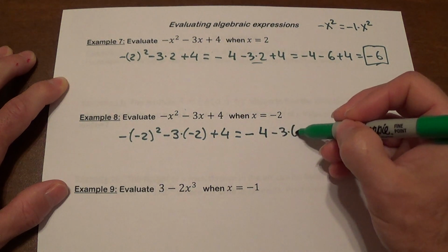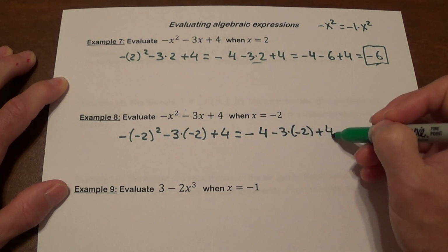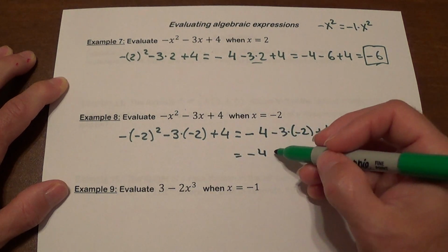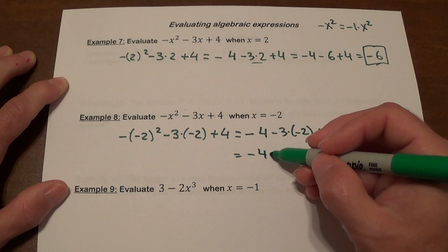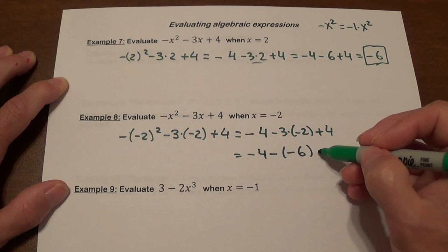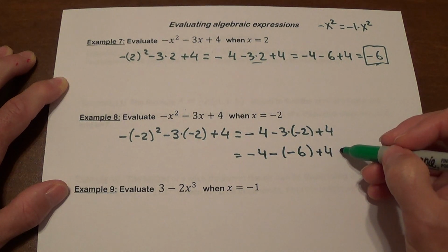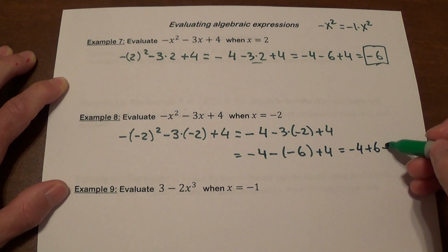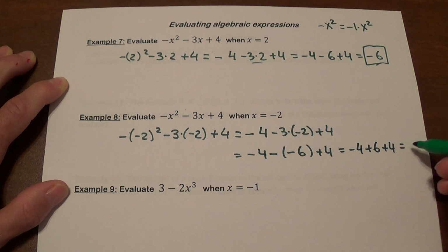Minus 3 times negative 2 plus 4. We're going to do multiplication next. Minus 3 times negative 2 is negative 6. Wait, that's positive 6. And then plus 4. So it's negative 4 plus 6 plus 4, and the answer here is going to be positive 6.